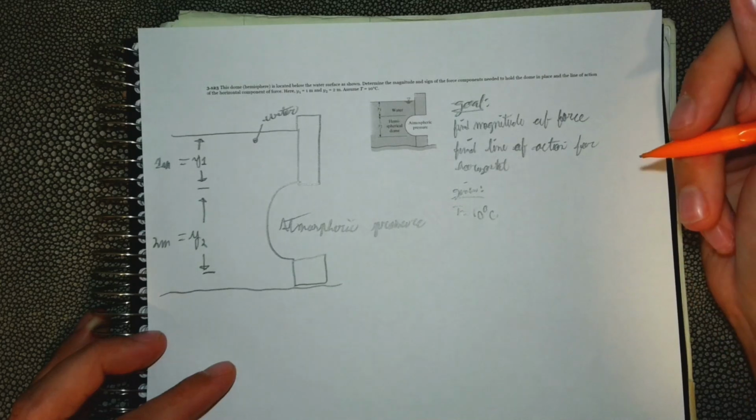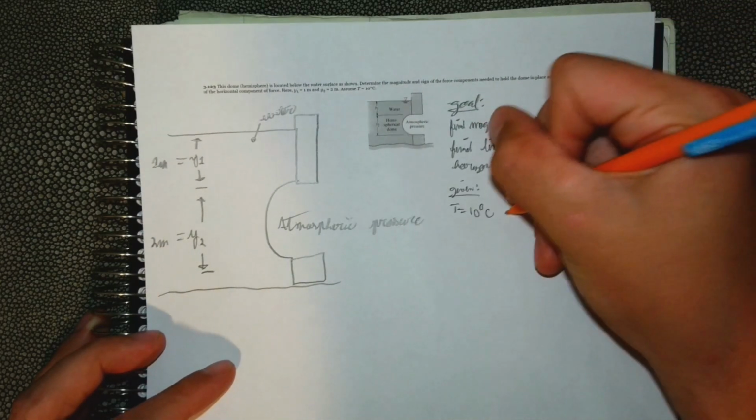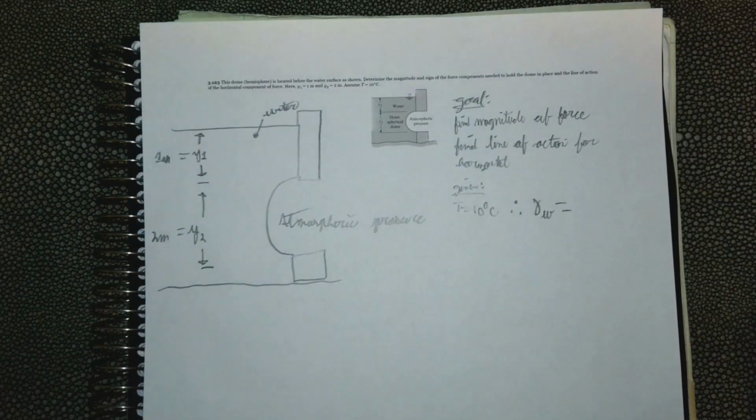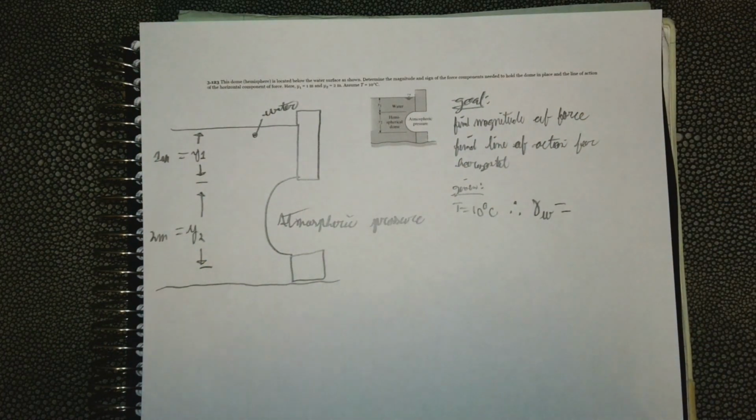From that we can get the specific weight of water. So, specific weight of water equals, go back to the textbook, it says 20 degrees, right?